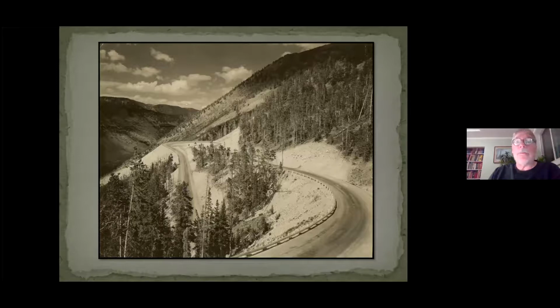But there was a lot of public interest in this project as it was going on, especially from the people of Red Lodge and Billings. And so, even though it didn't officially open till June of 1936, people had been traveling it since as early as 1932.